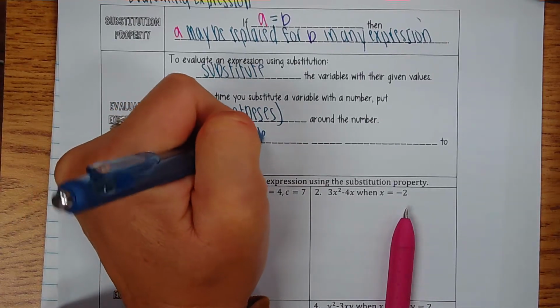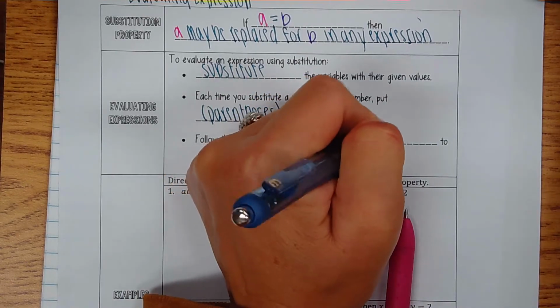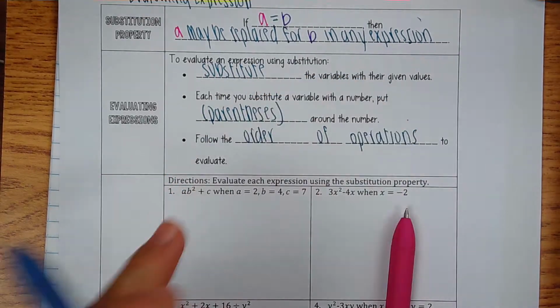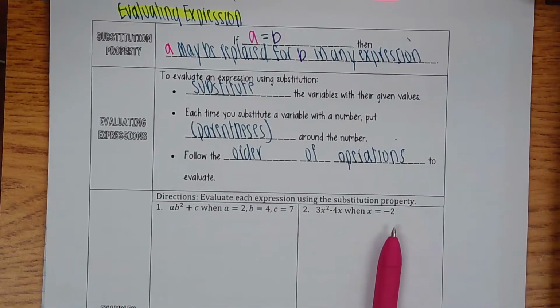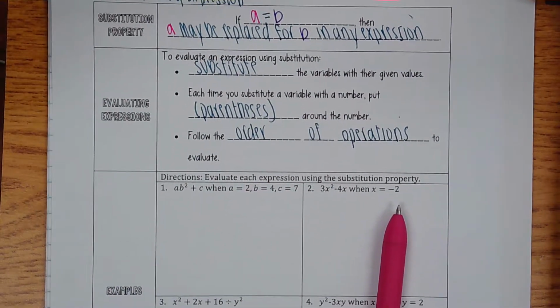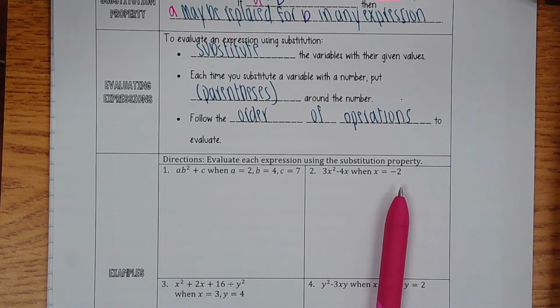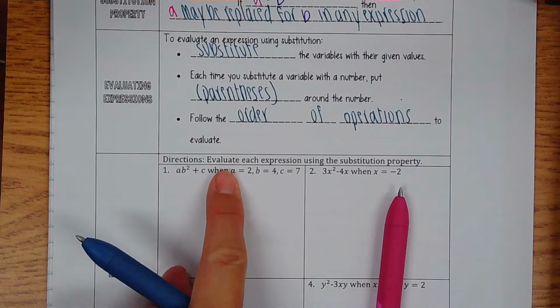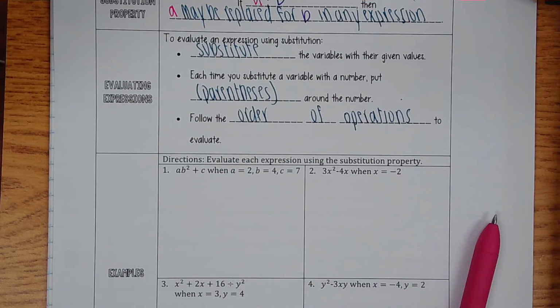The order of operations. Again, guys, you don't have to use this fill in the blank. It is there as a PDF. If you would like to print it out, you can write it in your own writing and words. So we are going to evaluate each expression using the substitution property.